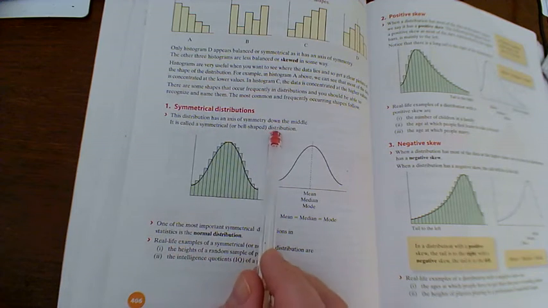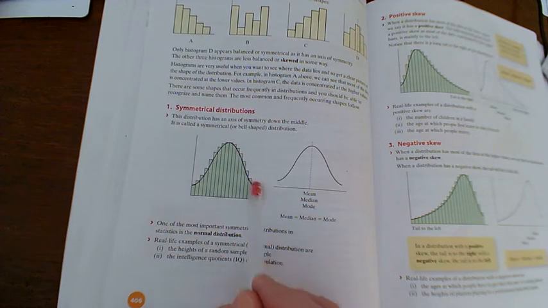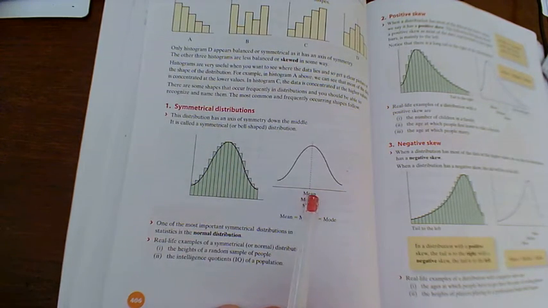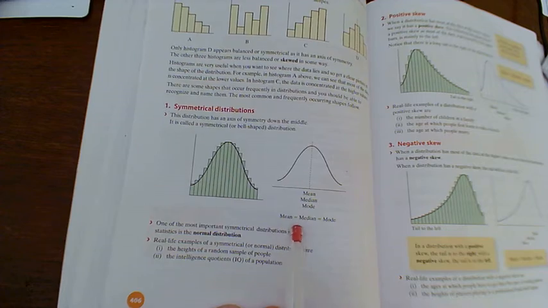So, symmetrical distributions. A distribution that has an axis of symmetry down the middle is called a symmetrical distribution. So, if you take down symmetrical distribution as your first subheading and draw a histogram that is generally that shape, and you can draw that line to show that it's symmetrical. And you can see that the mean, median, and mode will all be in the same place if it's symmetrical. The mean equals the median equals the mode.